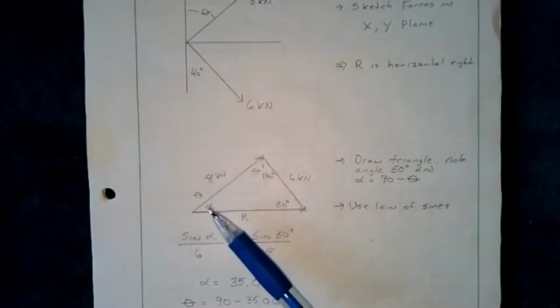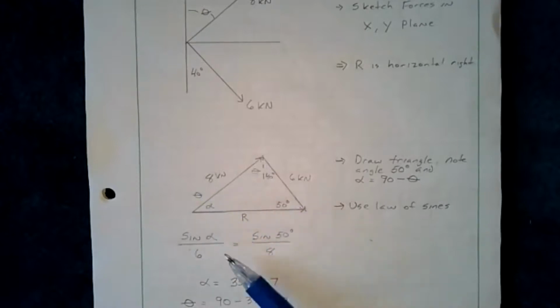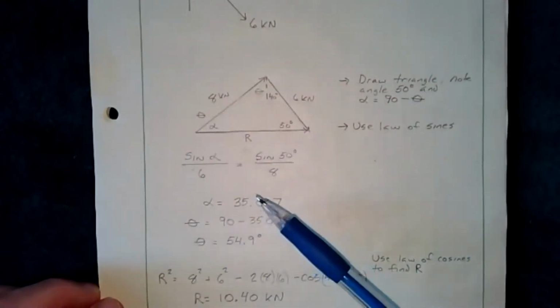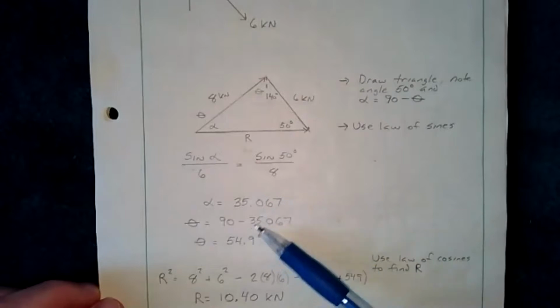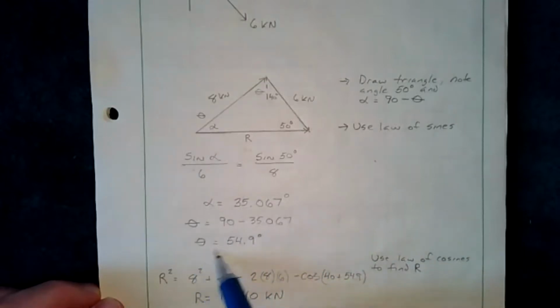First off, I use the law of sines to find this included angle alpha. If I know that, then I know that theta plus alpha is going to be 90 degrees. So I solve for alpha, and I get 35.067 degrees, which gives me 90 minus 35.067, or a theta of 54.9 degrees.